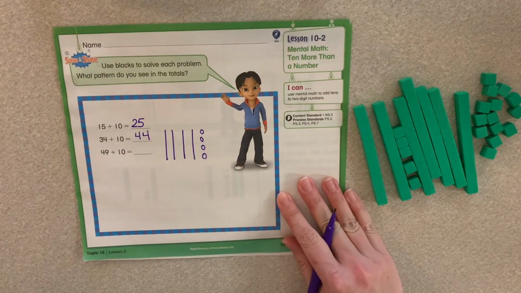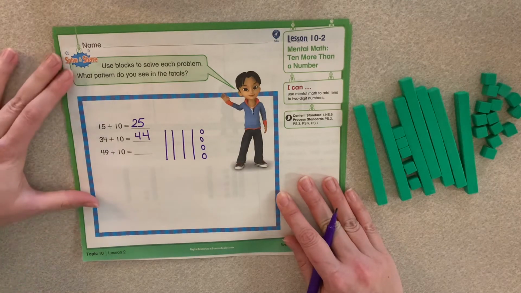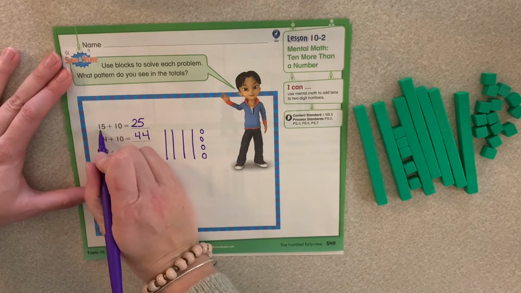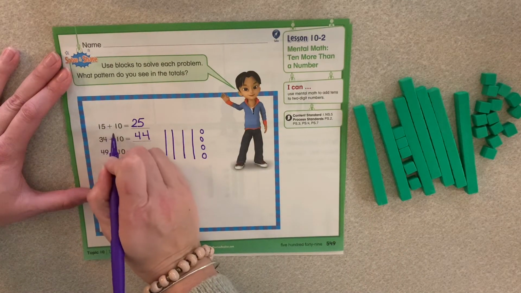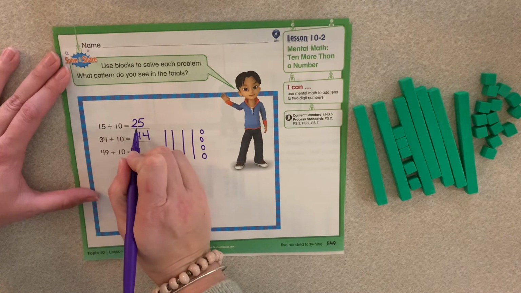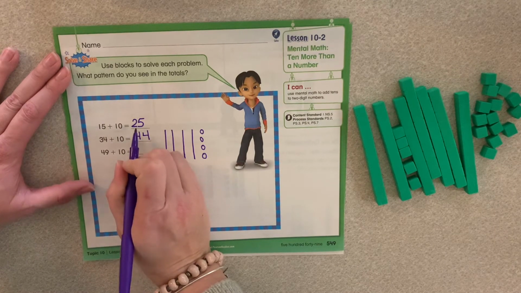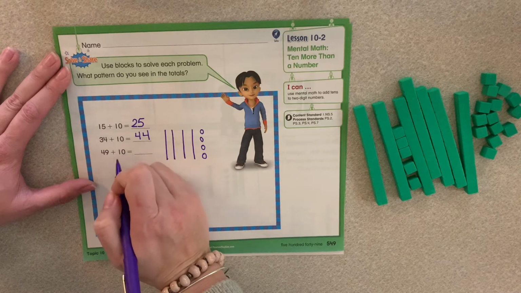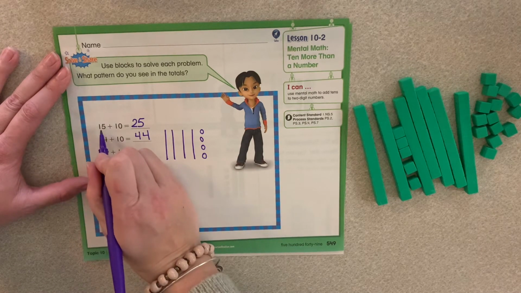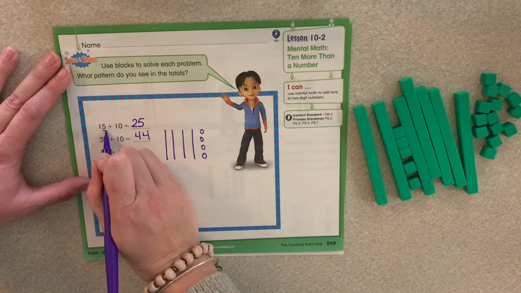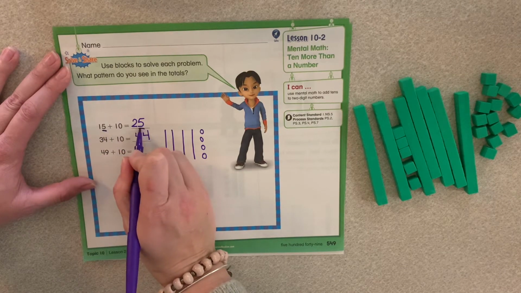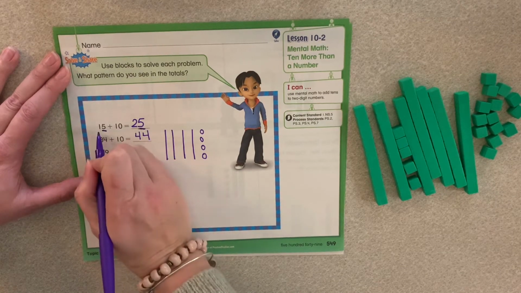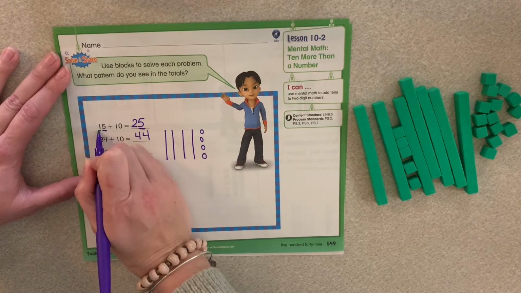Now we're looking for those patterns. I wonder if you're starting to notice a pattern. So first we had 15 plus 10. Look at how 15 plus 10 equals 25. What is happening when I get that answer? Well, it looks like the 5 in the 15 stayed the same, but that 1 in the 10s changed.